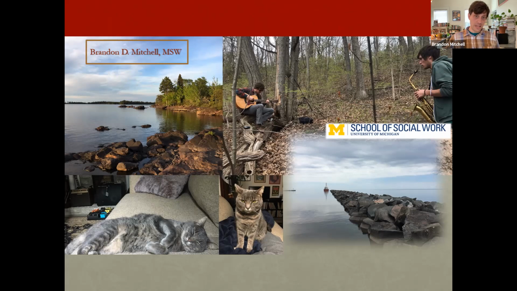I grew up in Michigan, so we have a couple scenic shots here on the slide. And my cat, Camille, is probably sleeping on the heating vent right now because it's so cold in my house.